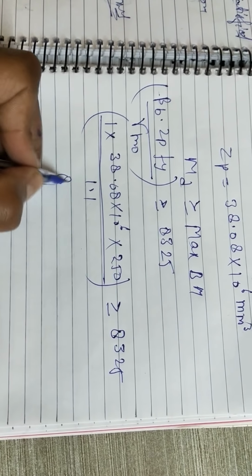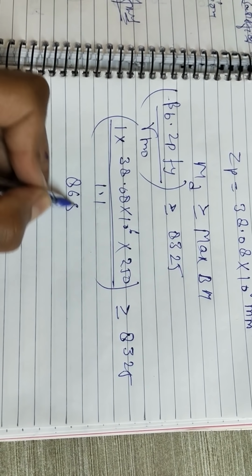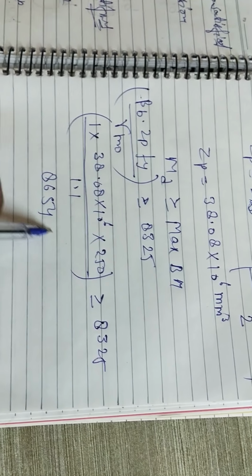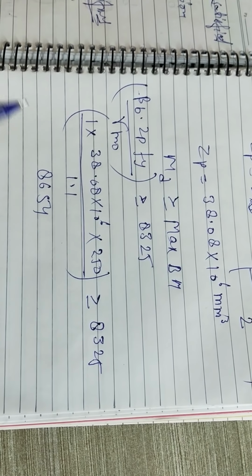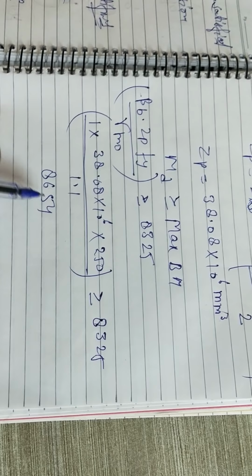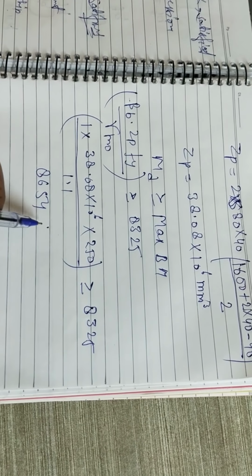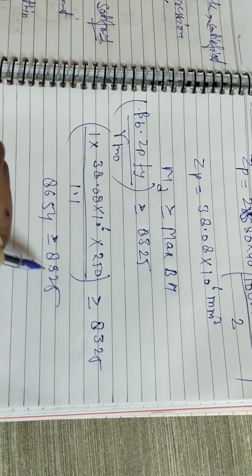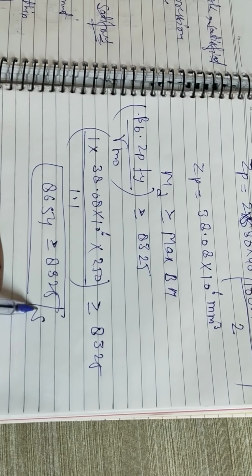Then by the calculation it will be 8654 point something. Then this was in Newton mm and I have changed it into kilonewton meter, so we can see this is satisfied.